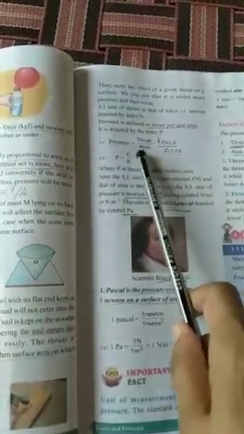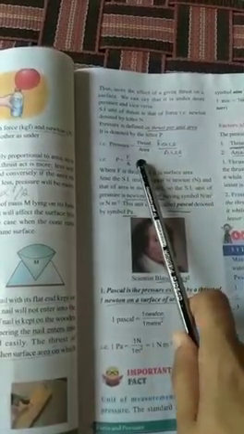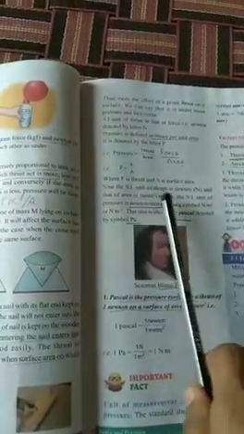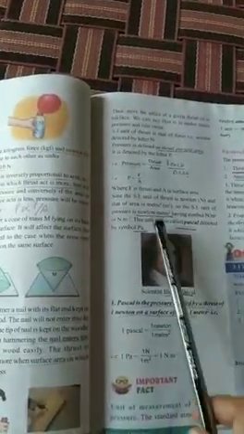Here thrust or force is the same thing, and area is another. So the SI unit of pressure is Newton per meter square, because force unit is Newton and area unit is meter square. This Newton per meter square is also called Pascal, named after the scientist Blaise Pascal.